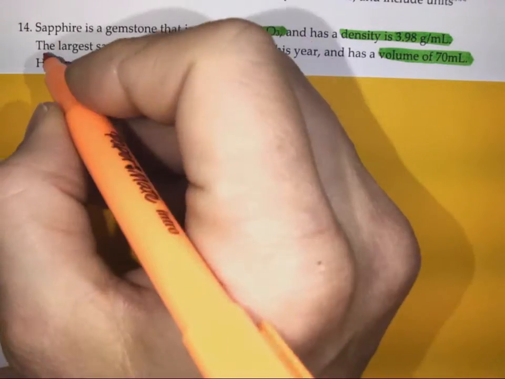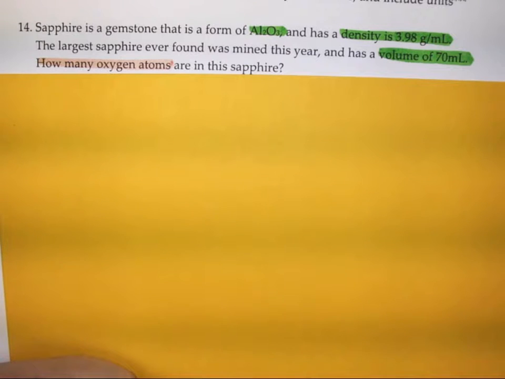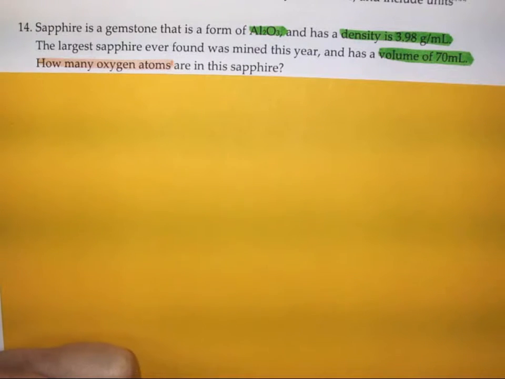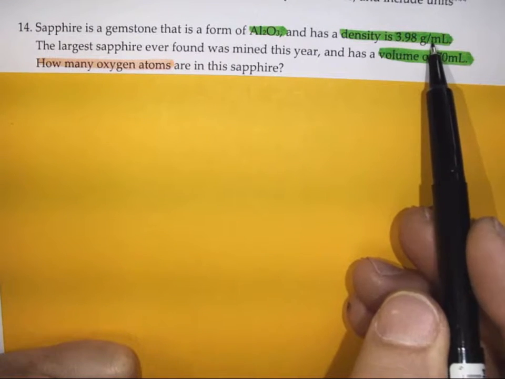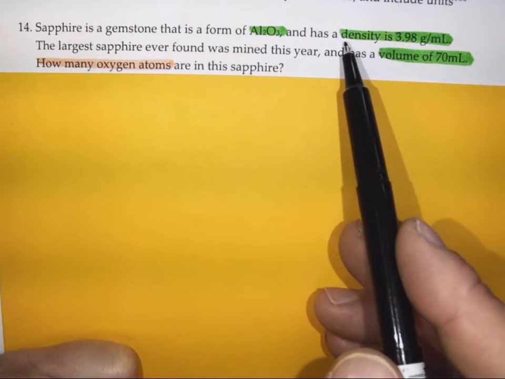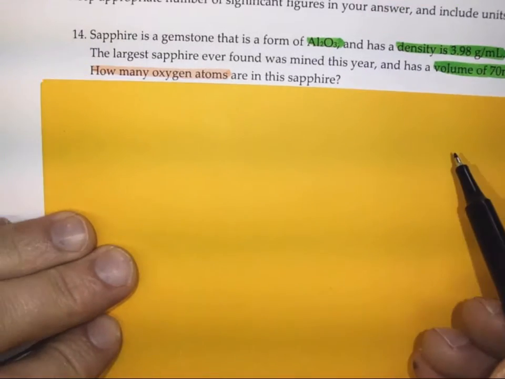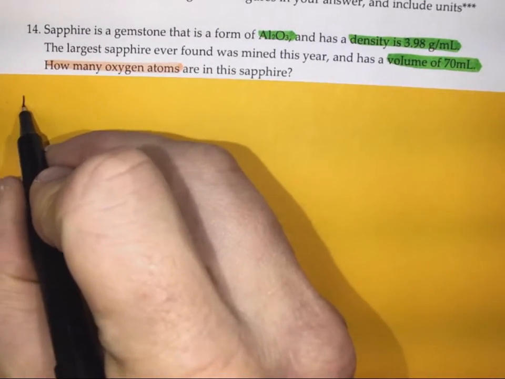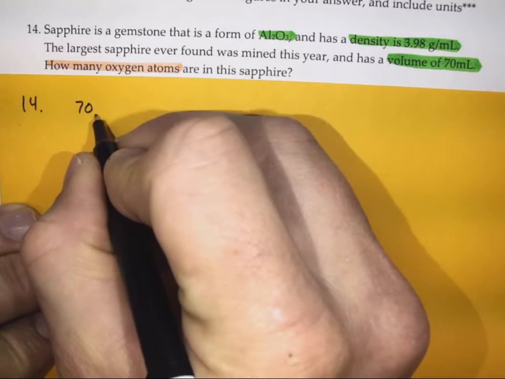And the question is, how many oxygen atoms are there? All right. So what's specific to this specific sapphire? Well, it's not the density. Density is a general principle for all sapphires, generally. There's probably a little bit of variation within them. But this specific sapphire is quite big. It has a volume of 70 mils, and so that's what we're going to start with. 70 milliliters.